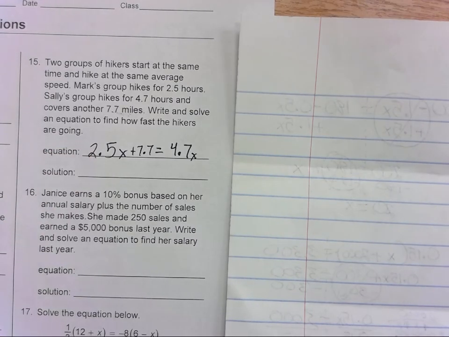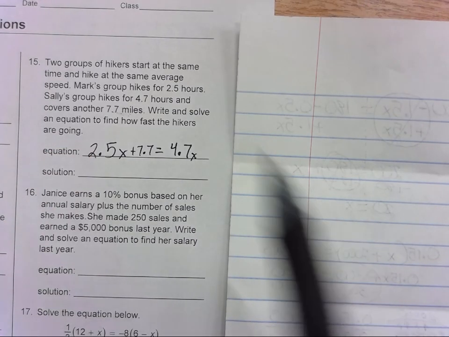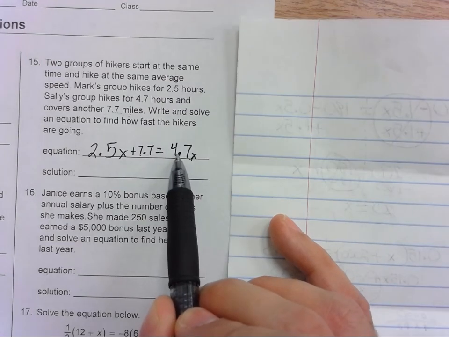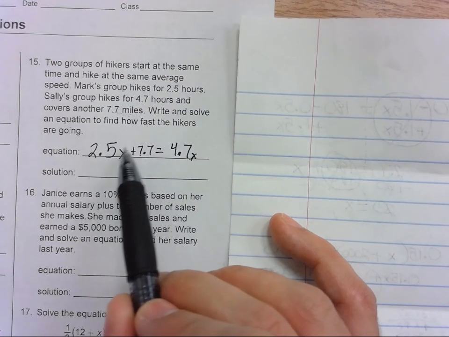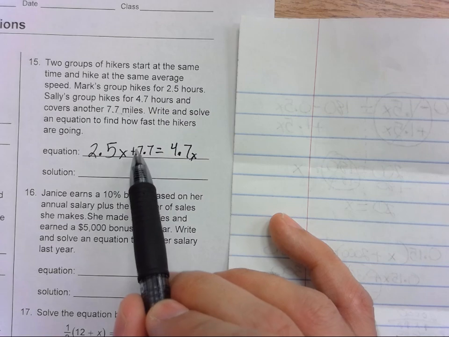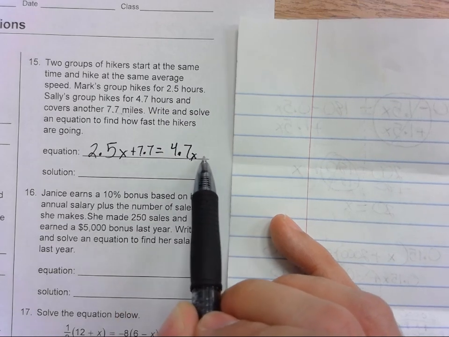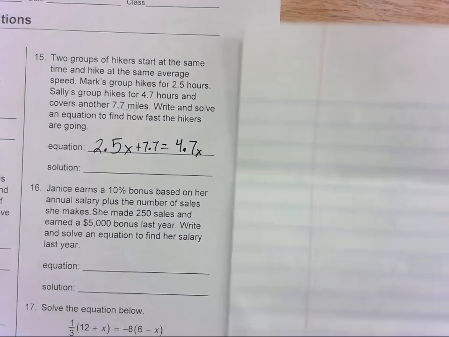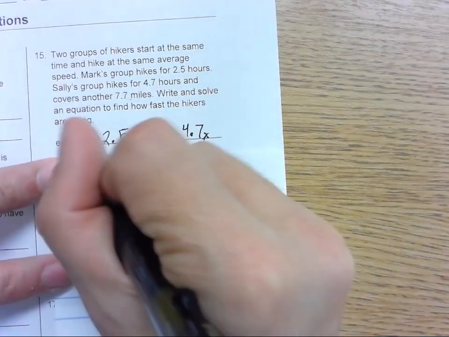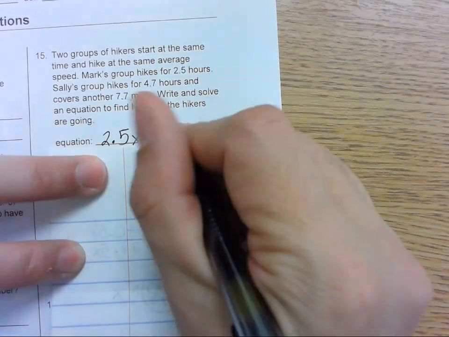7.7. A lot of people will put that on the other side. You need to understand what's happening here. She goes further. So in order for them to be equal, he needs to either add 7.7 miles or we would need to decrease it from Sally's. So let's solve that.